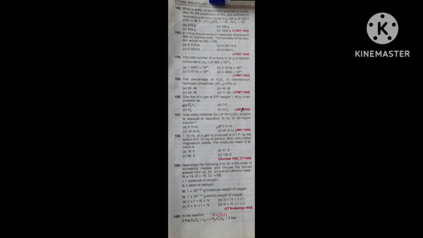Then which is the highest, and which is the least? The least is the second, 2.3 into 10 to the power minus 23. After that, further up is the first one, 5 into 10 to the power minus 23.